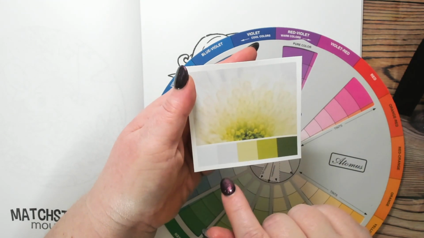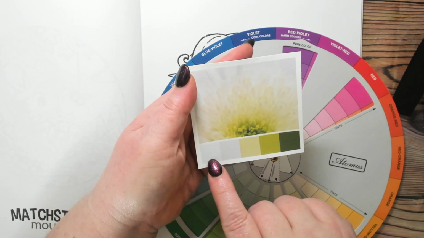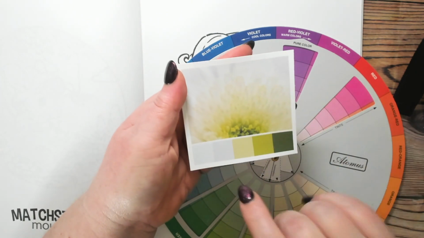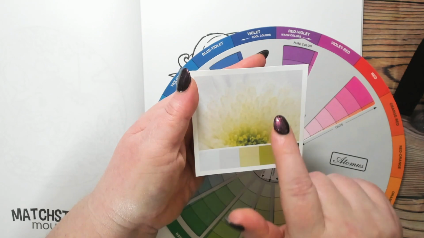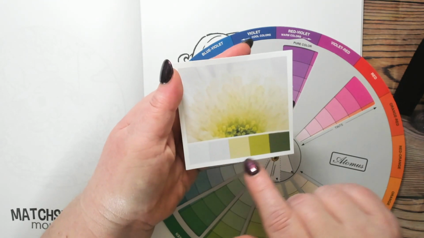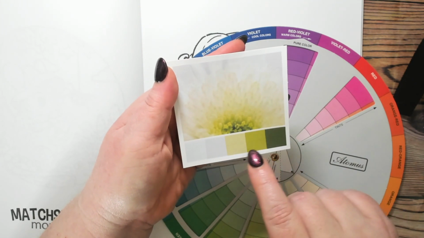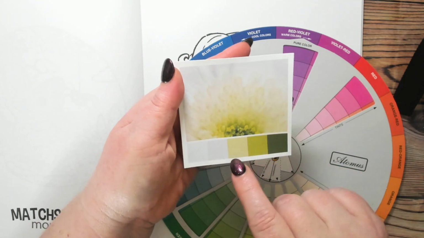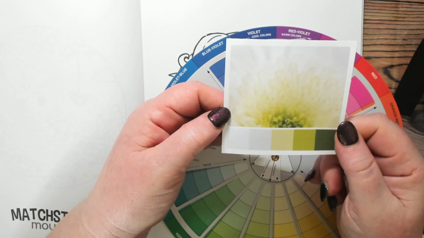It gives you the greens, it gives you the shadow colors, which is this purple, it gives you the white for the petal color. It also gives you the shadow colors for the green areas, the dark green, the medium green, and the light green. It gives you a bit of a yellow-green highlight color. It's great for this object.